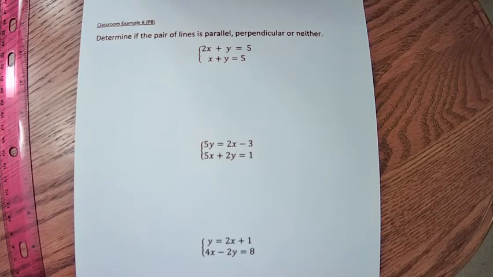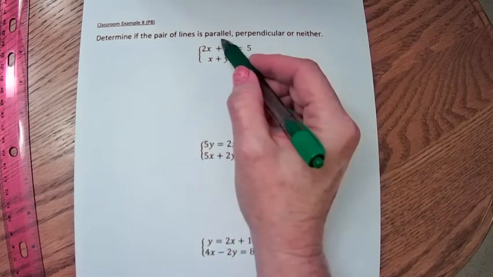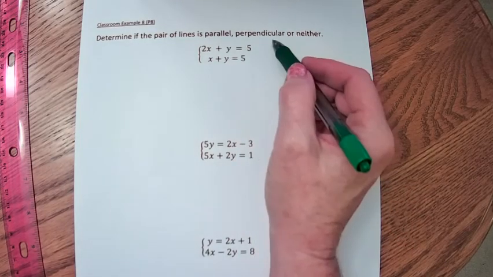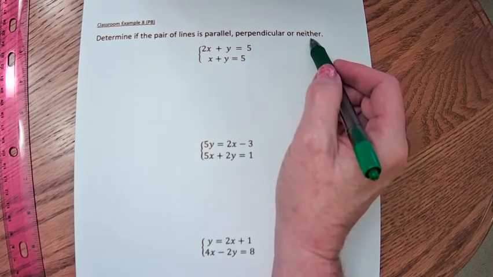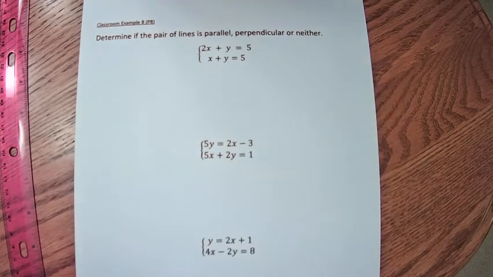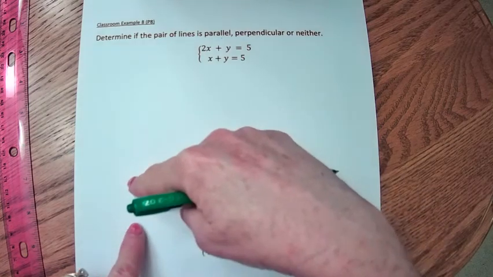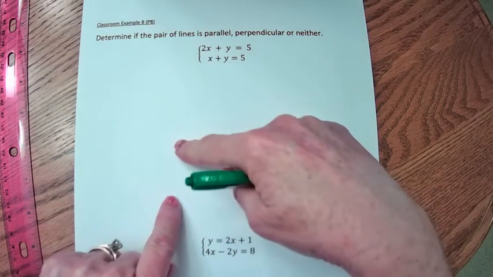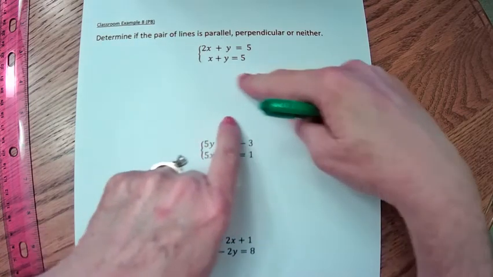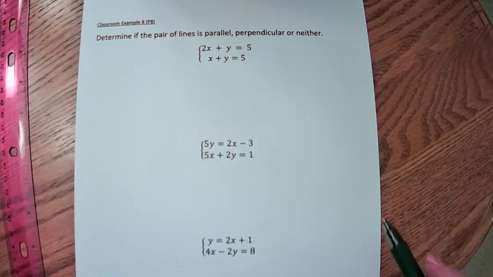Now, our last example, example 8, is you can tell whether two lines are parallel or perpendicular or neither parallel nor perpendicular just by looking at slope-intercept form. Parallel lines will never touch. Their slopes are the same. They go up and over, up and over, up and over at the same rate.